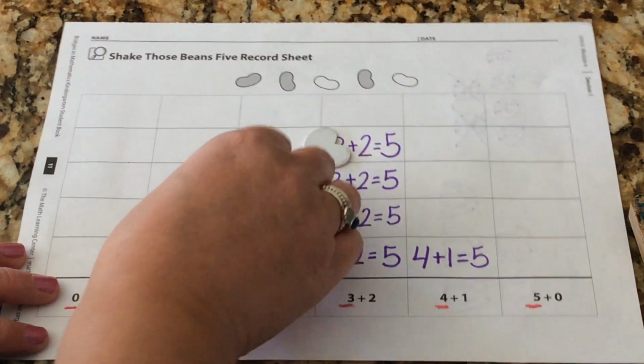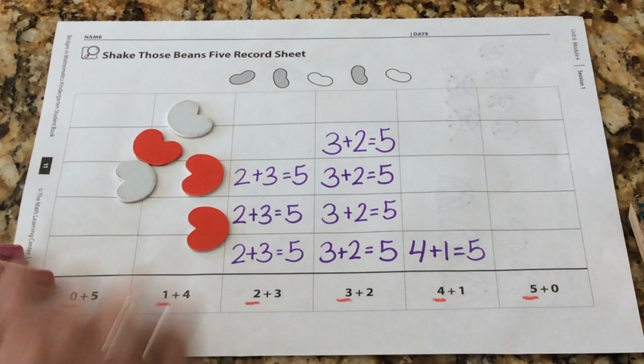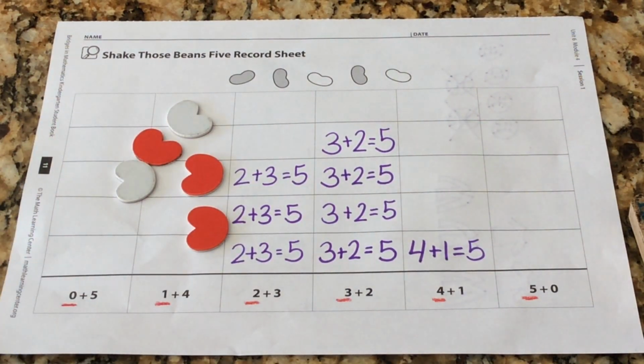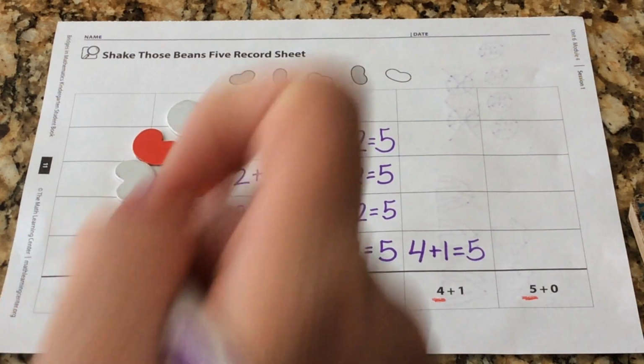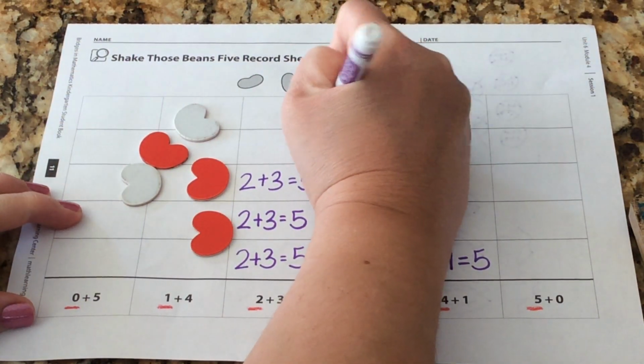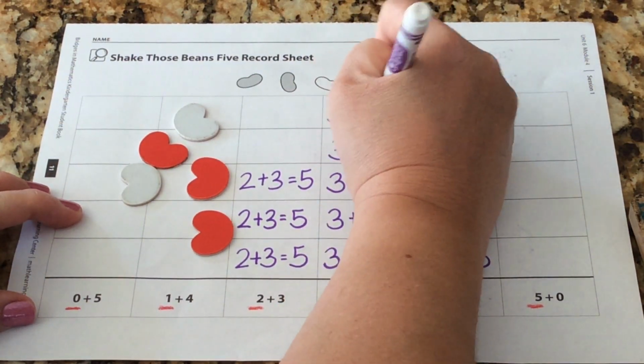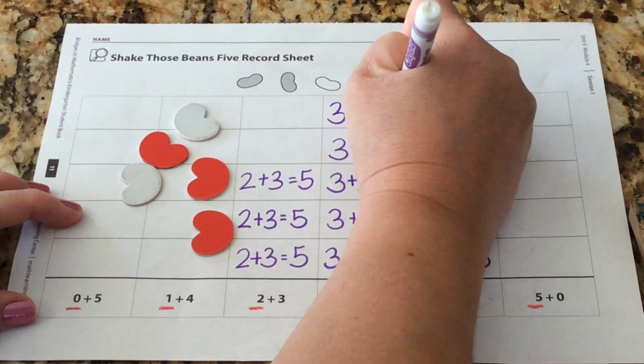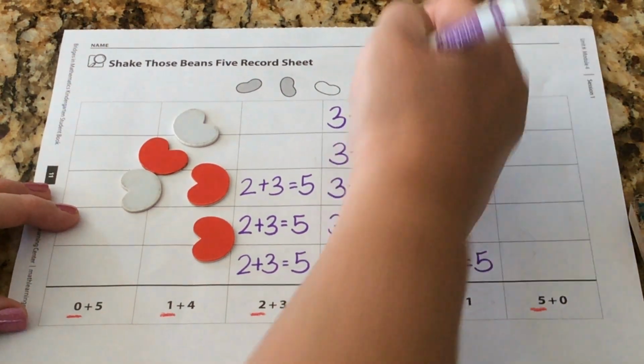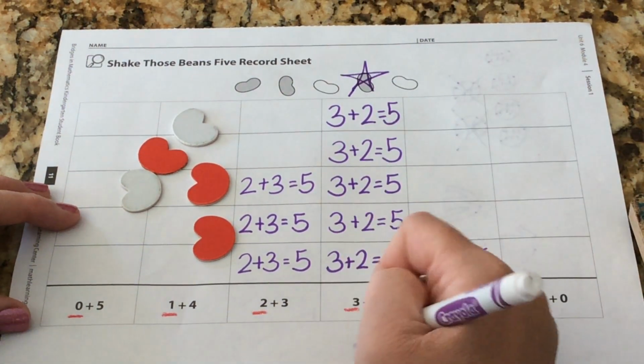All right, that was how many red? How many white? This one was the one that continued to come up in our shake. And as I was talking about before, so this column is the winner.